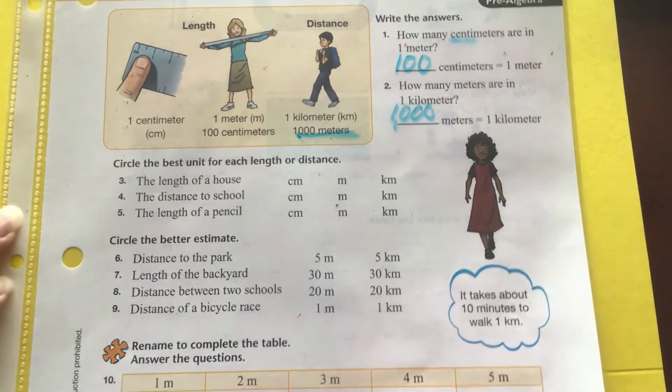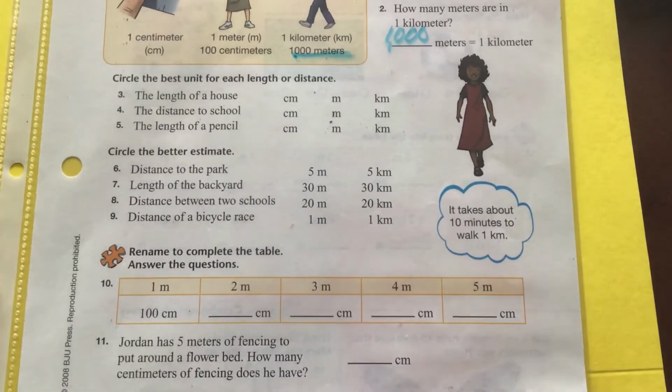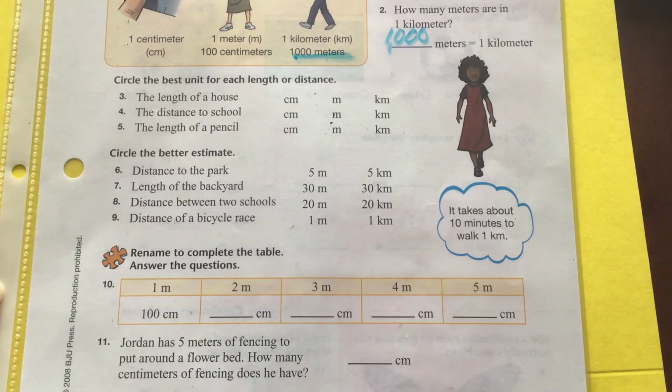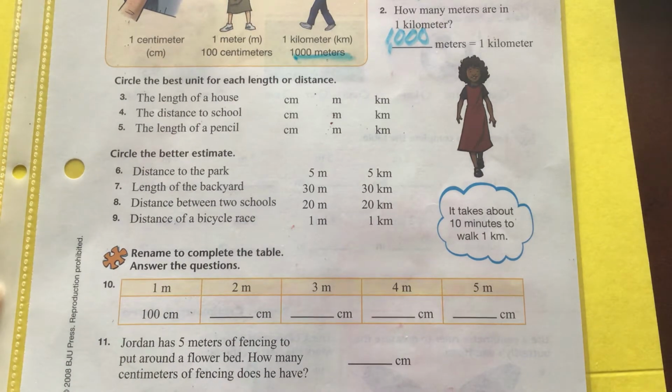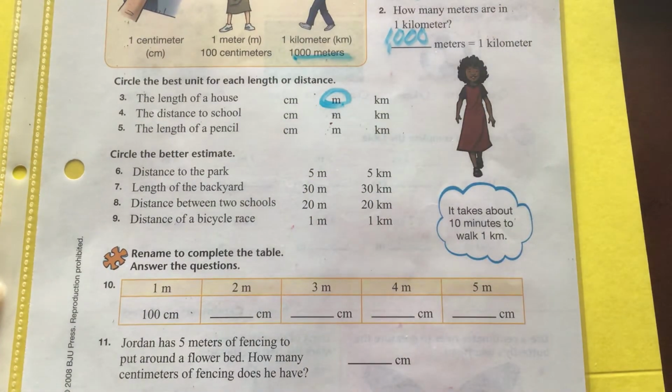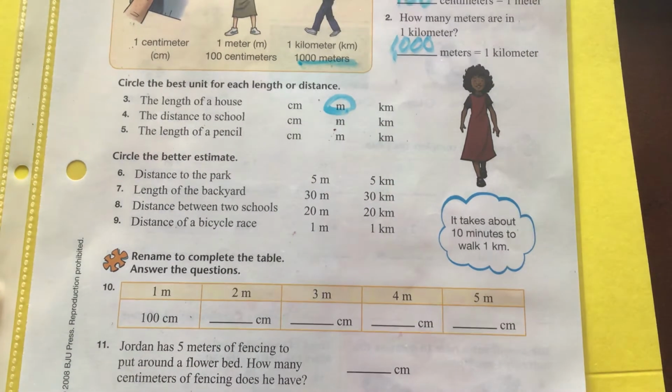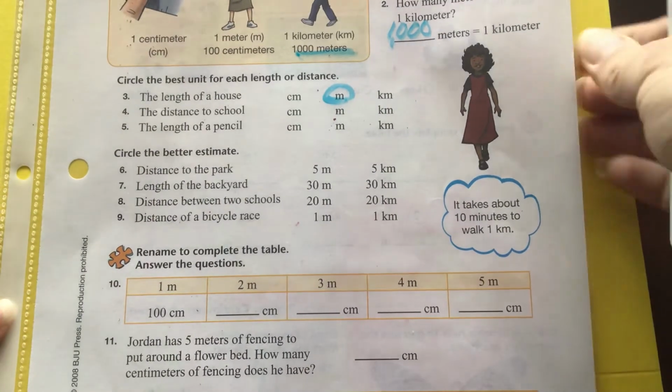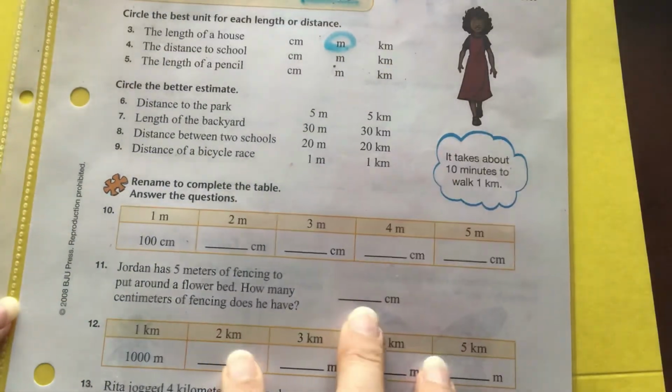That's a lot. Okay, let's go down here and think about which would be the best unit for each length or distance. If I was measuring the length of a house, am I going to want to use centimeters, meters, or kilometers? A meter would make more sense. Centimeters would be a very large number. Remember how small a centimeter is on your ruler. That would be a lot of centimeters. A kilometer would be way too long, too big of a number. We'd have to use a decimal or fraction there. So it would be better suited to use meters to measure the length of a house.